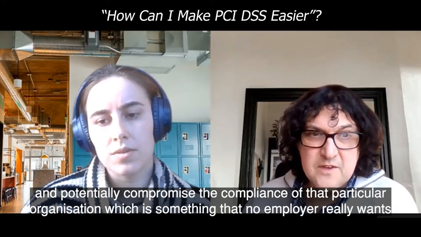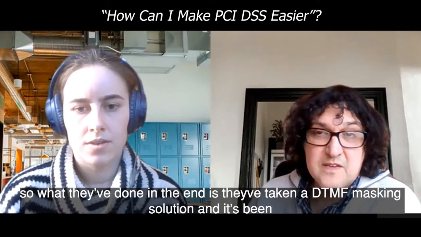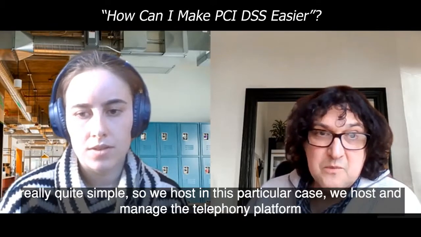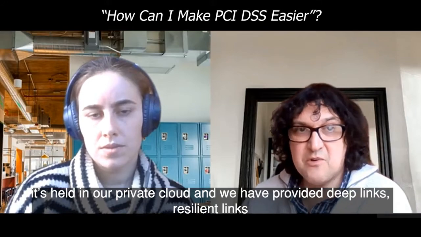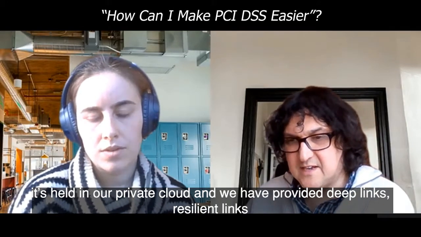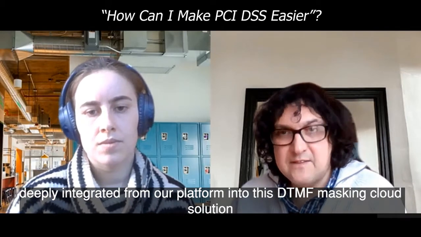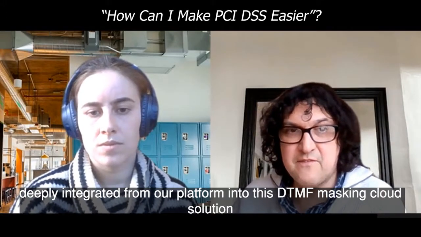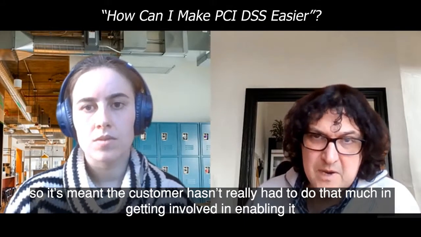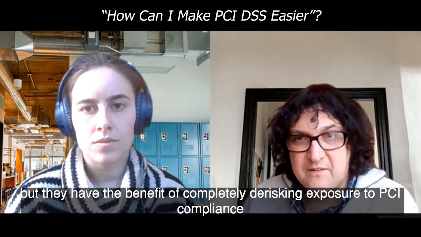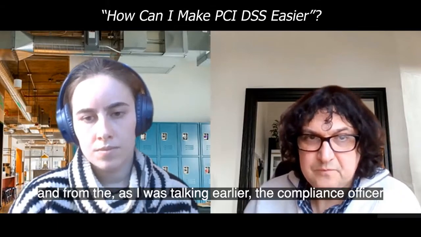So what they've done in the end is they've taken a DTMF masking solution, and it's been really quite simple. In this particular case, we host and manage their telephony platform. It's held in our private cloud, and we have provided deep, resilient links that deeply integrate from our platform into this DTMF masking cloud solution. So the customer hasn't really had to do that much to get involved in enabling it, but they have the benefit of completely de-risking their exposure to PCI compliance.